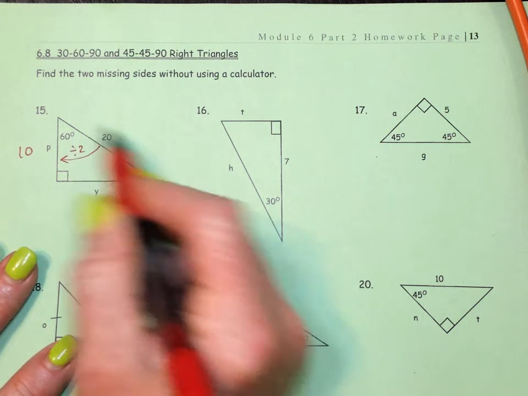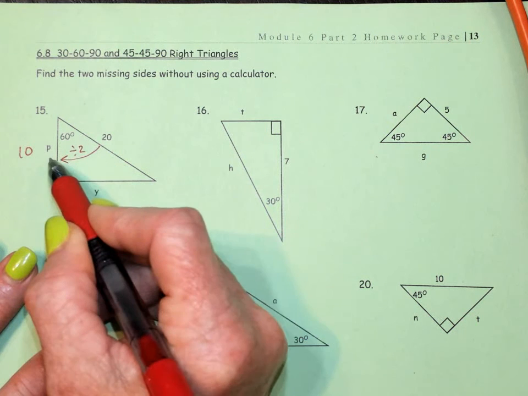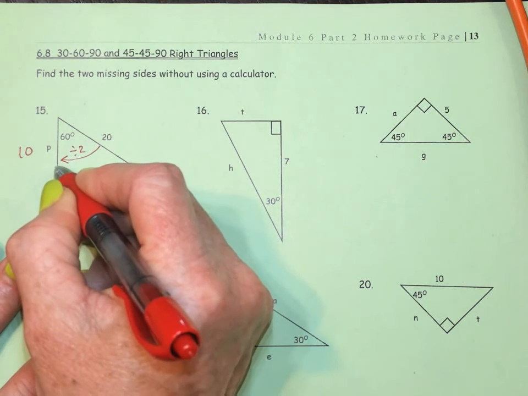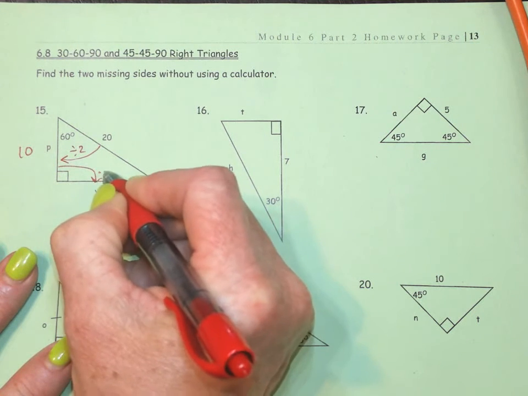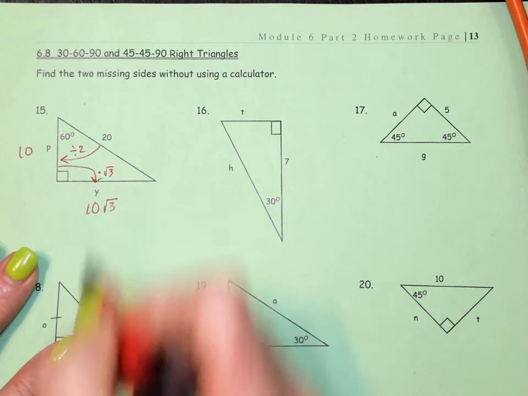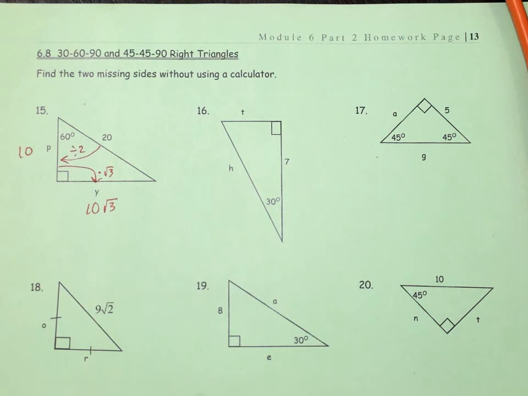We were at a 30, 60, 90 on the long leg. Going back to the short leg, we have to divide by 2. Once you're on the short leg, going to the long leg, times by square root 3, which means that y is 10 square root 3.